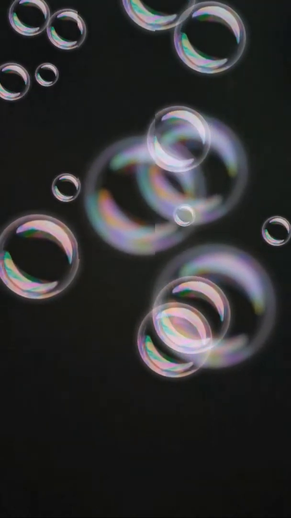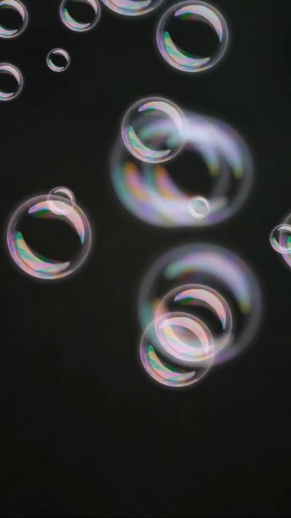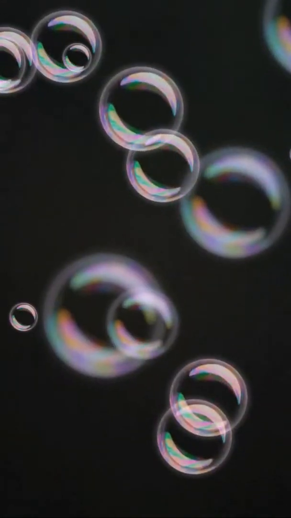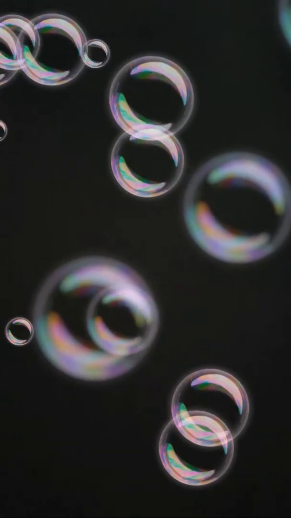Rapid fire, continuous shooting, high-speed continuous, and that's when you hold your finger down and the camera just takes as many photos as it can, and then you go back and hopefully find the perfect moment.